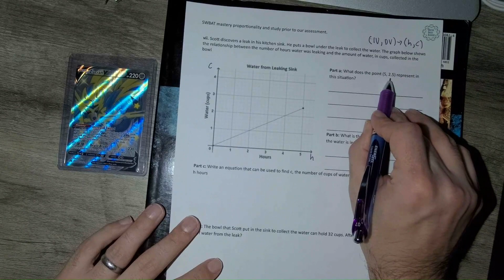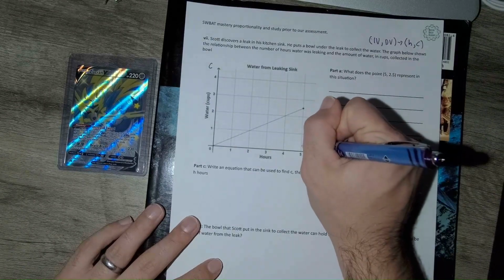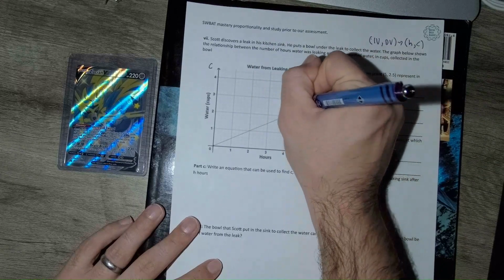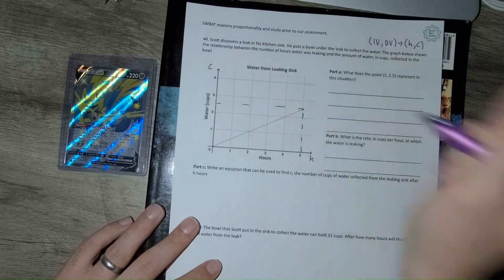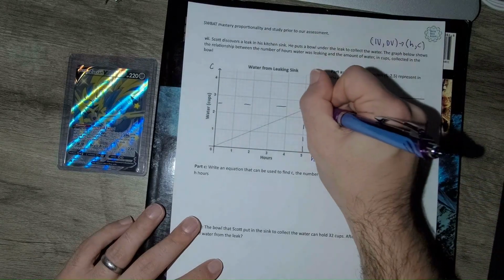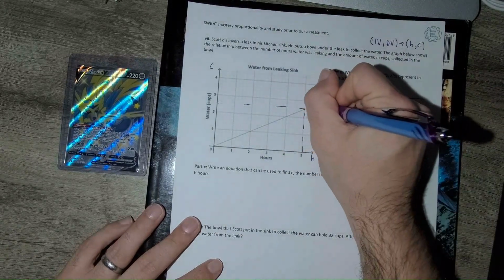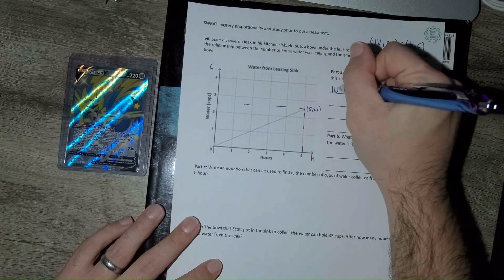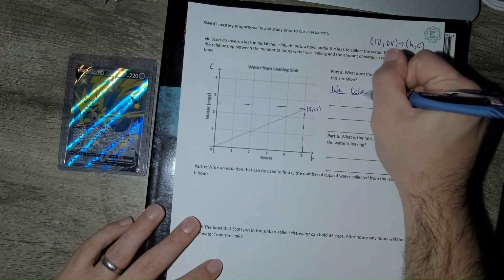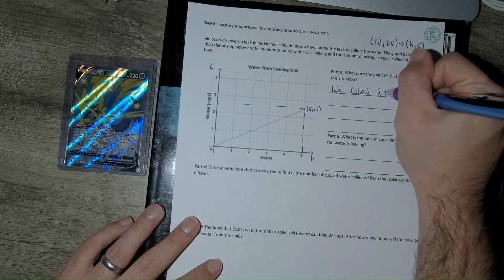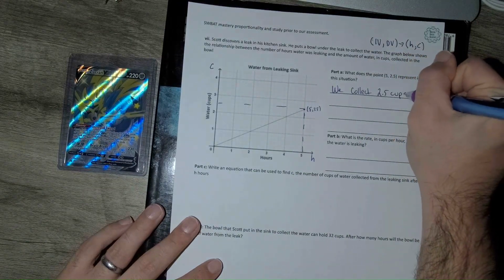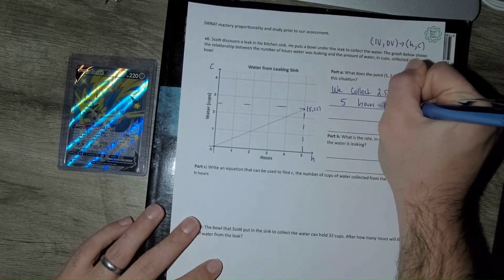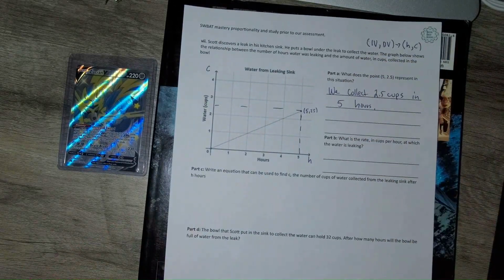We collect 2 and 5/10 cups. We can see here in 5 hours, we collect 2 and 5/10 cups. So here we have the point 5, 2 and 5/10. And so we would say we collect 2 and 5/10 cups in 5 hours. And that's how you explain this point.